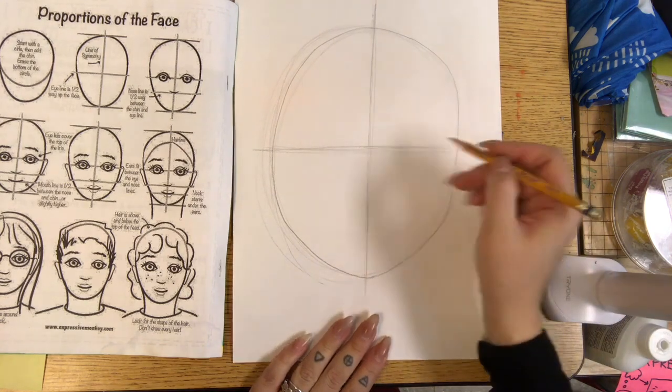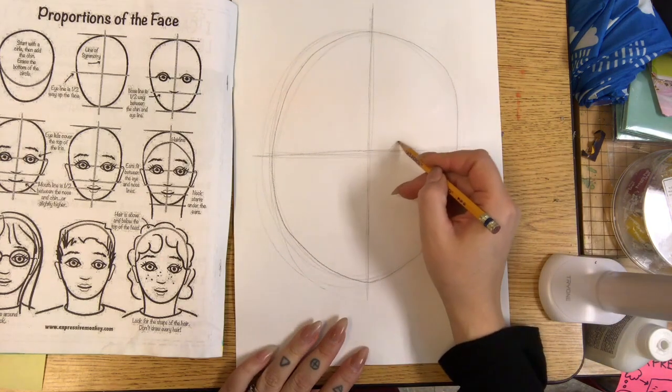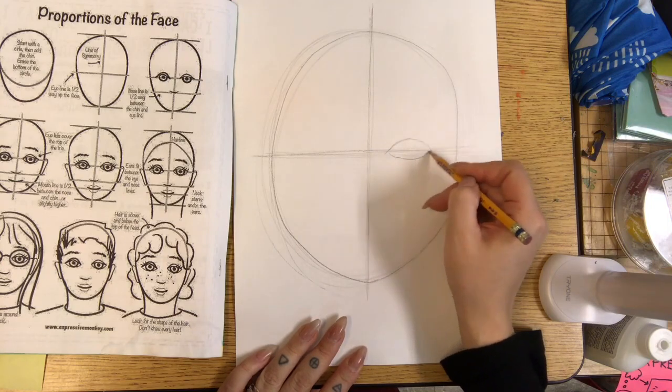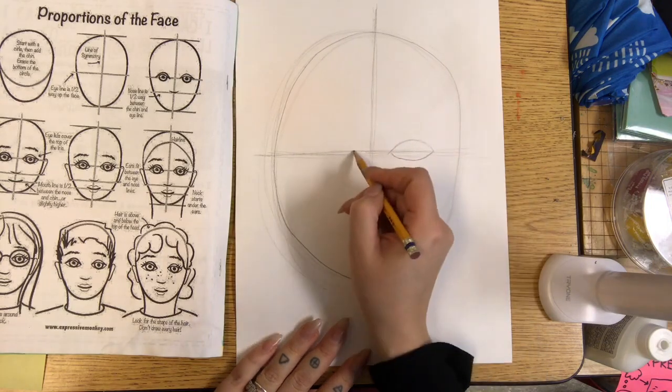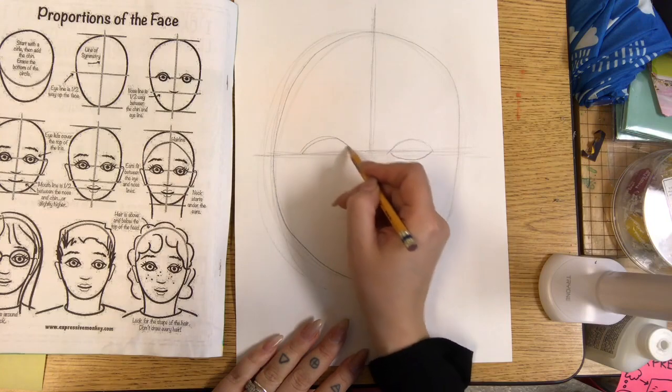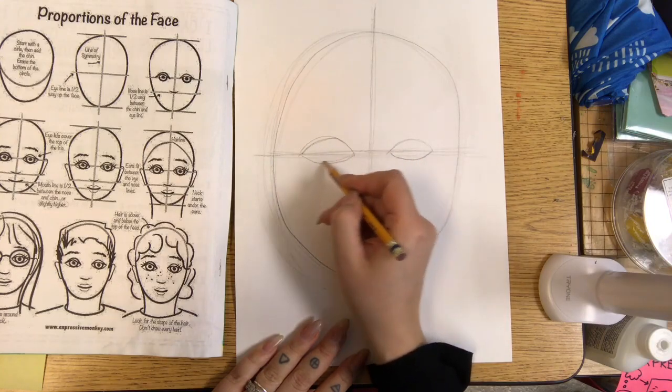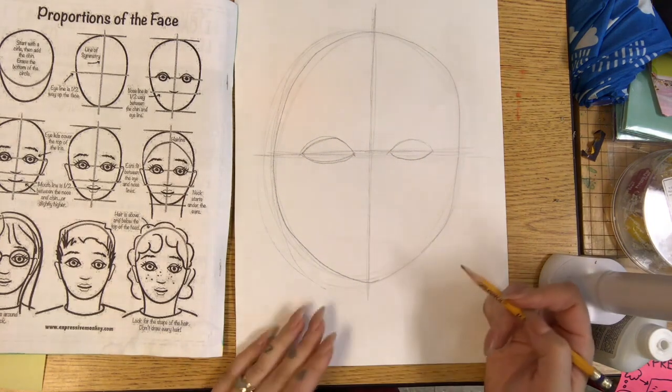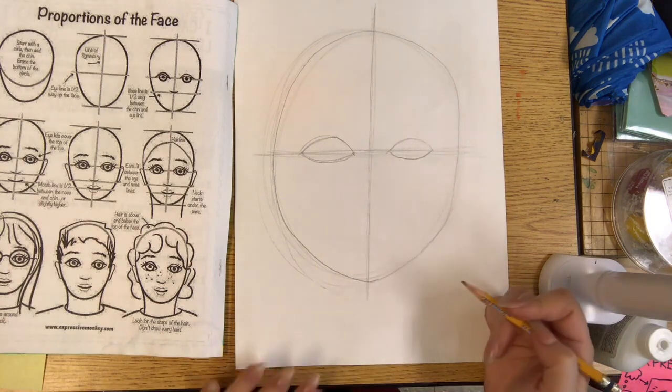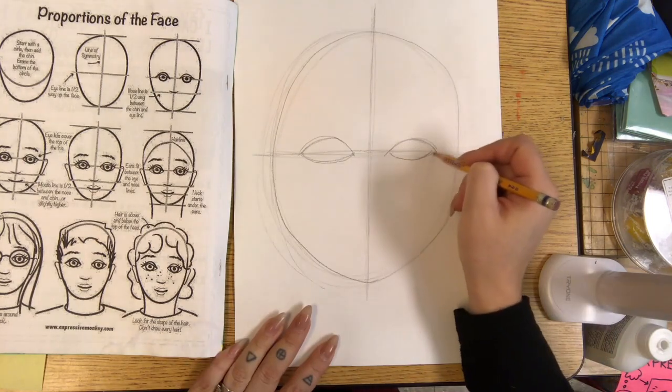Now on that cross line, we're going to draw the eyes using a football shape. Remember, this is a realistic self-portrait. We're trying to make it look real. So it might be different from the way you usually draw, and that's okay. I just want you to try your best.